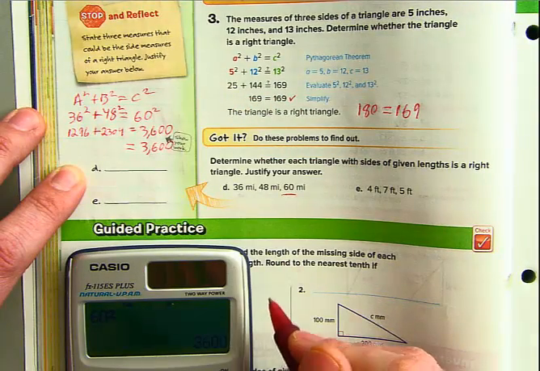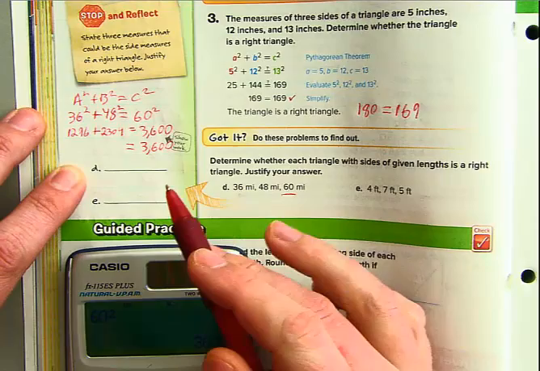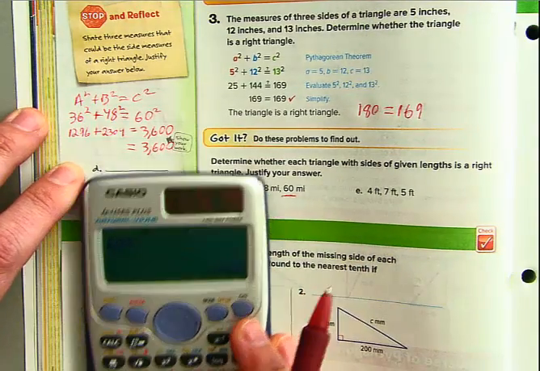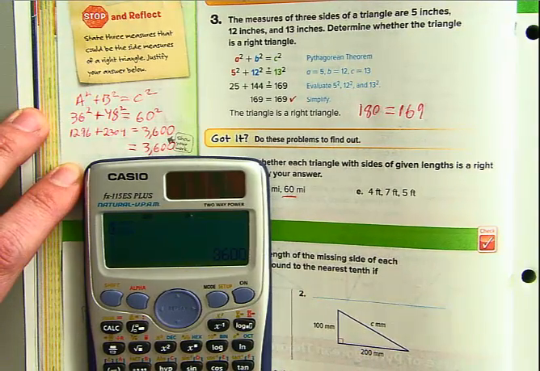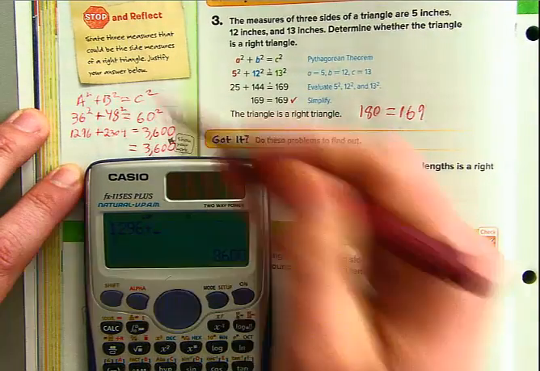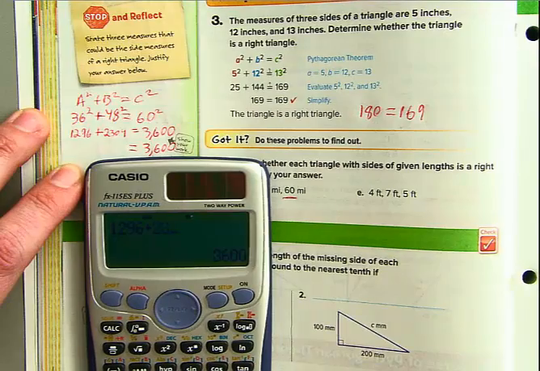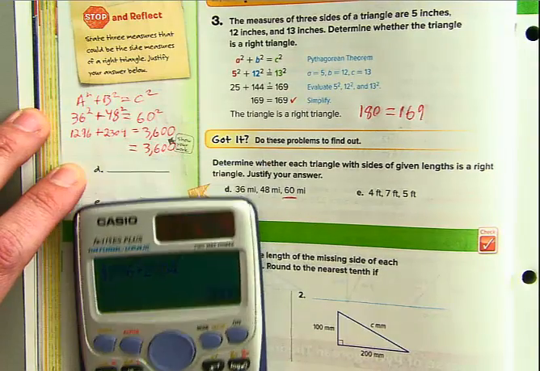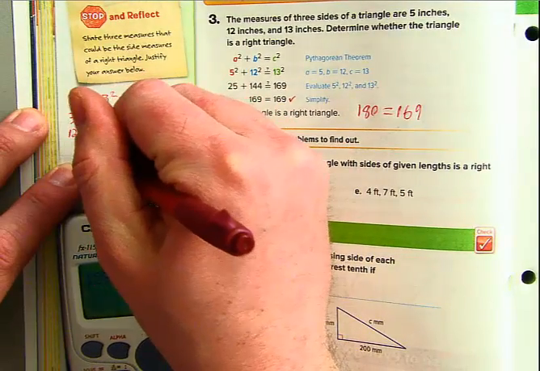If they don't, it's not a right triangle. If they do equal that, it is a right triangle. So let's find out. So I do 1296 for that, plus 2304 for that. We get 3600, so it is a right triangle.